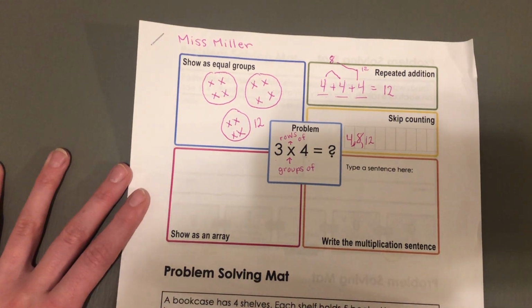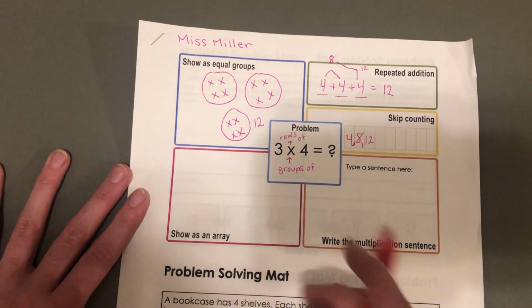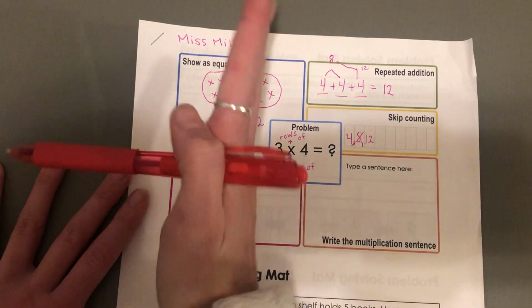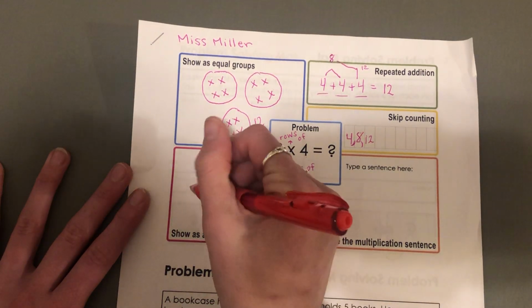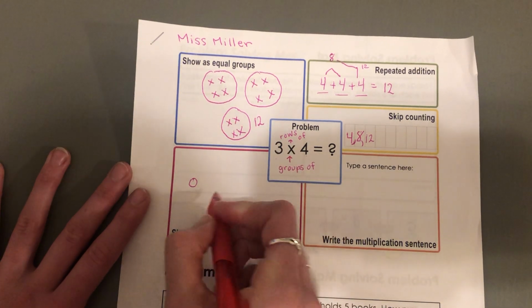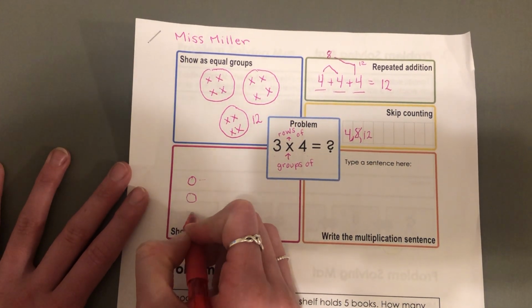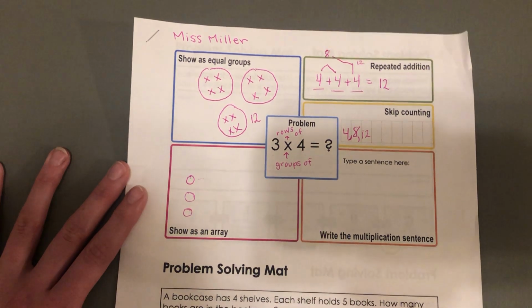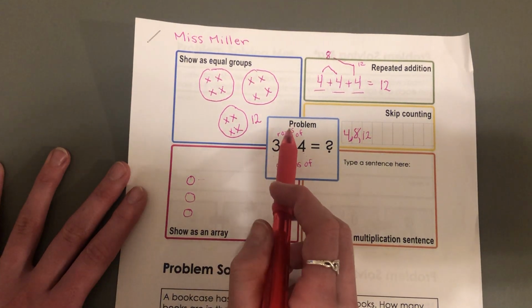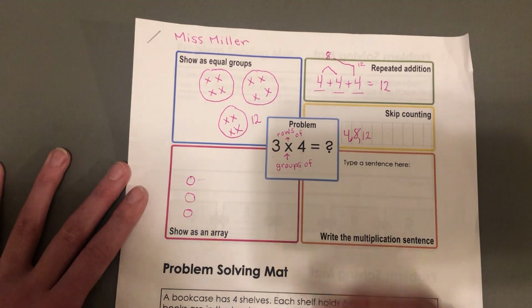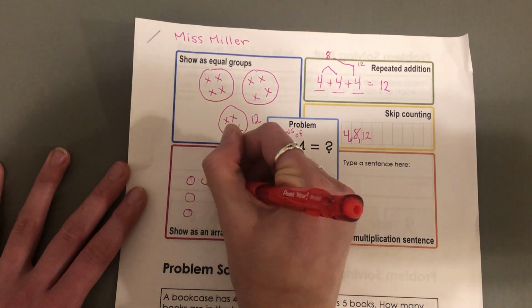So I know that there's going to be 3 rows. And a row goes this way, a column goes this way. So I'm going to draw my 3 rows that I know are going to go that way. 1, 2, 3. And when I say 3 rows of, the number that comes after the of tells me how many are going to be in each.